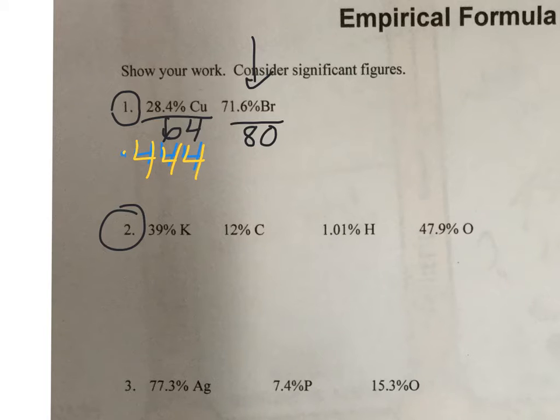Okay, now let's do bromine. You have 71.6, and you're going to divide that by the 80. I'm sorry, what was that? He's right, 0.895. Okay, so now, what was my next? You times everything by the lowest one? No. You're going to divide by the smallest number.